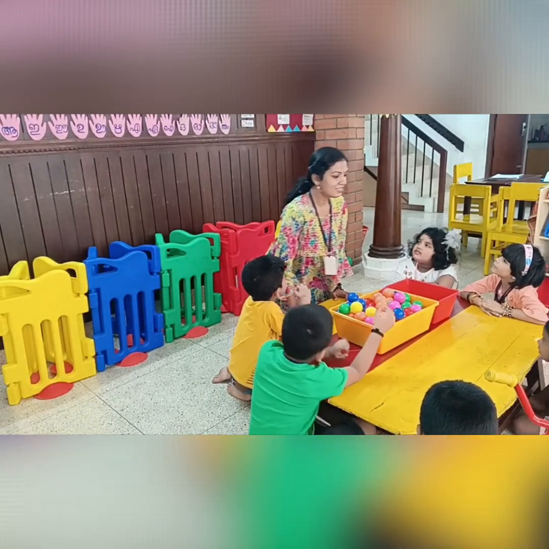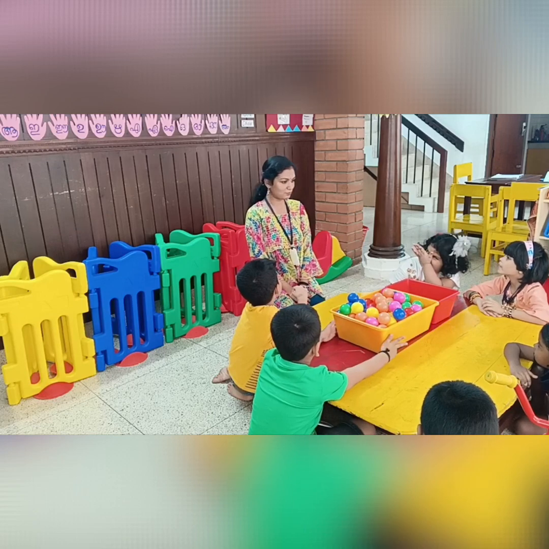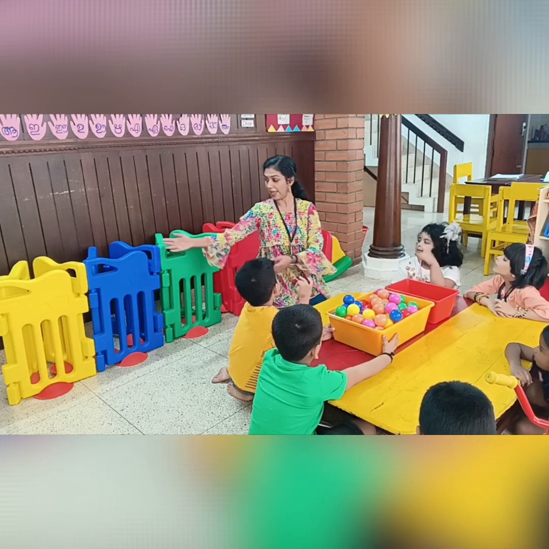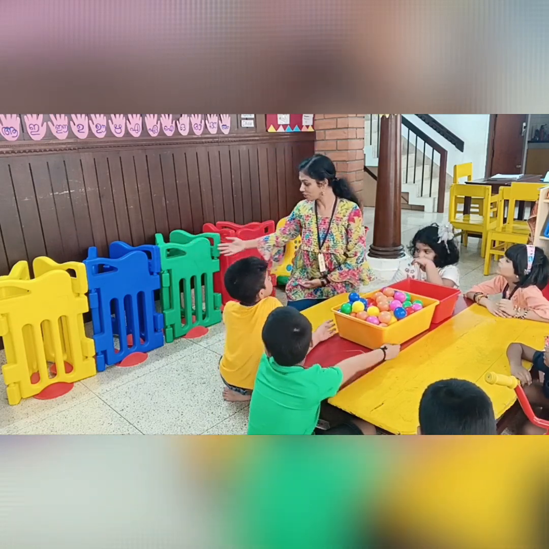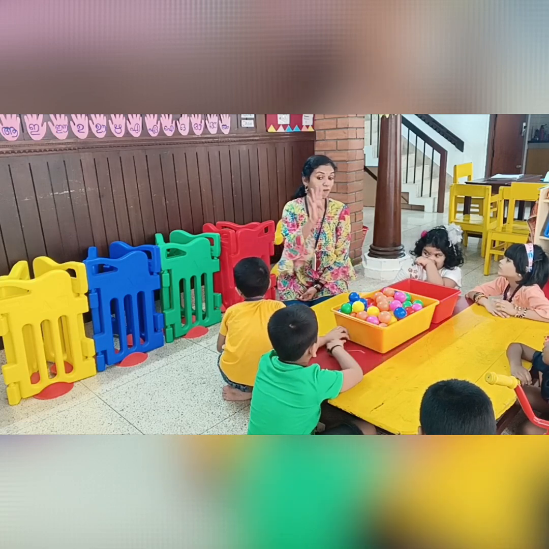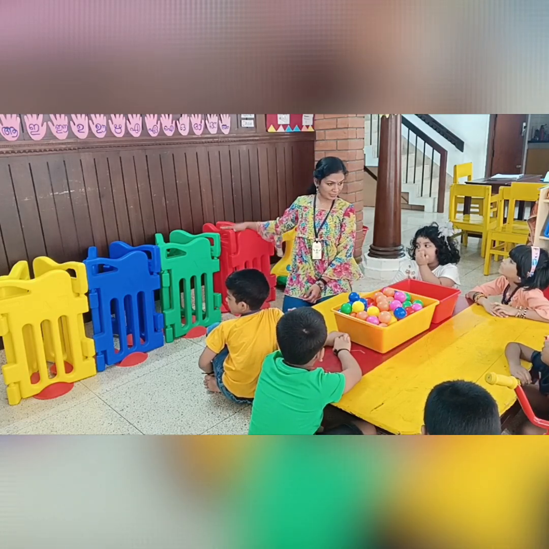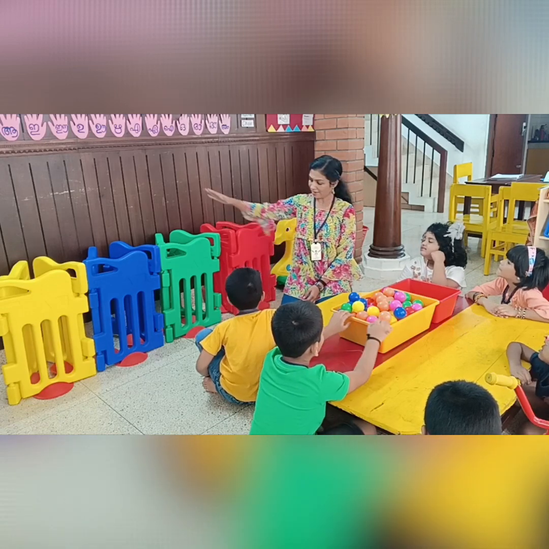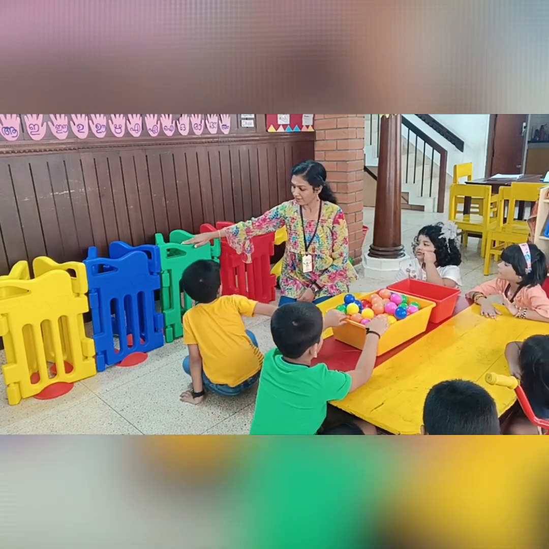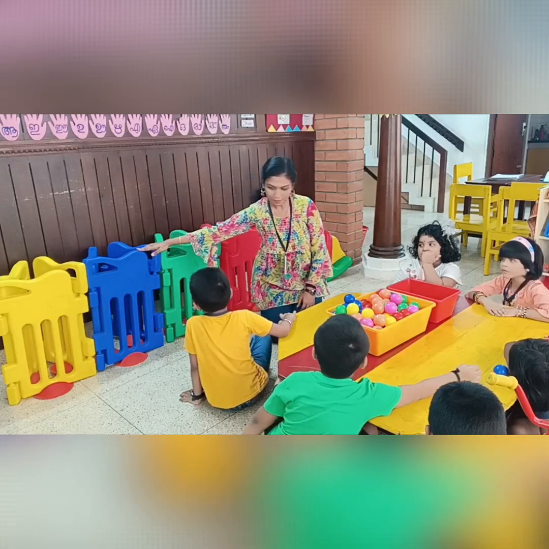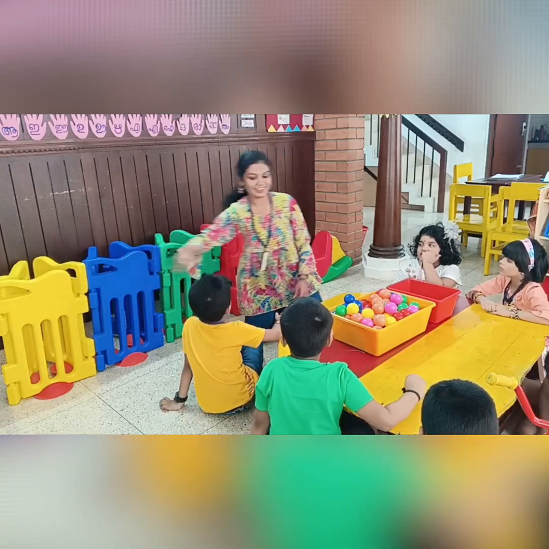Yes, children. So we are going to do an activity for colors, isn't it? I have a few boxes here with 4 different colors. You have to identify which color this is. Which color? Red. And this one? Green. And how about this? Blue. And this one? Yellow.